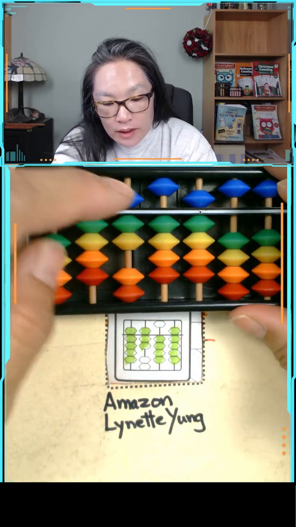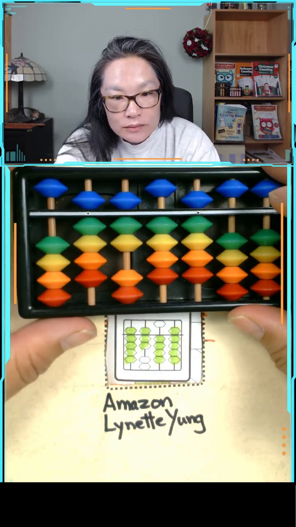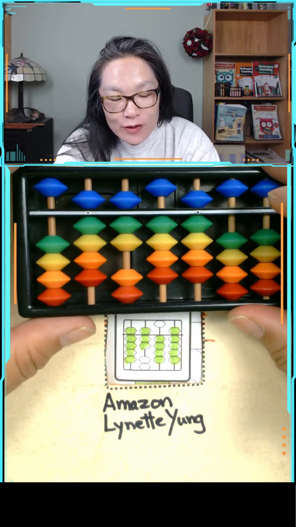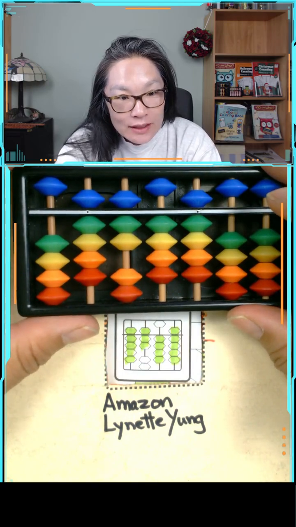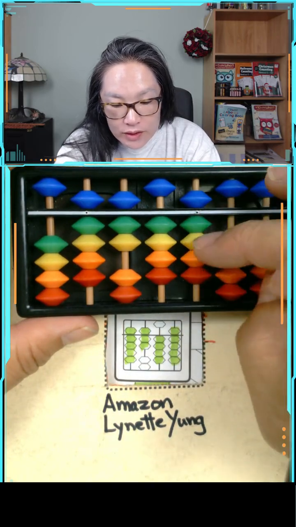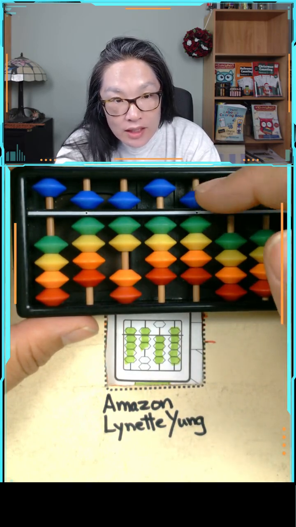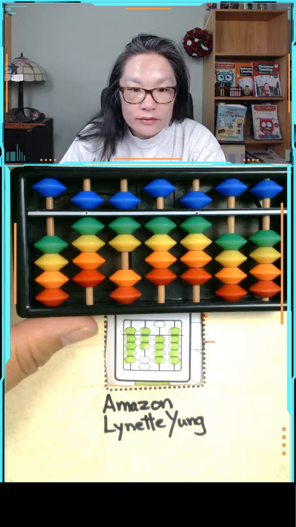There we go. Then we have 5 plus 2, right? 5 plus 2. So we have 4, 1, 2, 3, 4. And then 4 again. 1, 2, 3, 4. But then when the top bead touches, that's what's considered 9. The top bead is a value of 5.